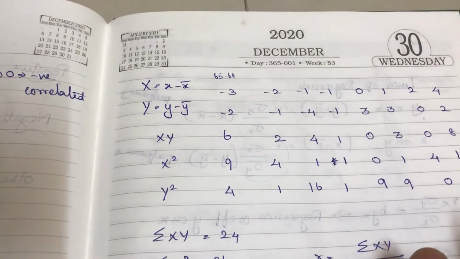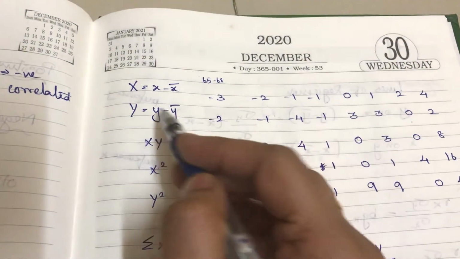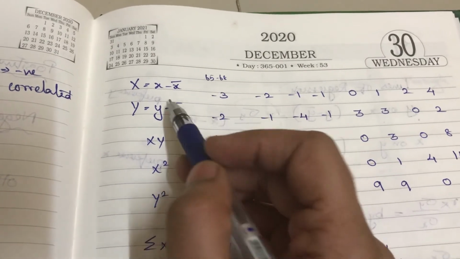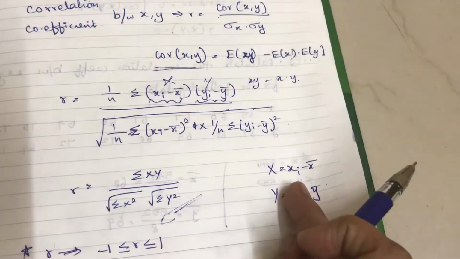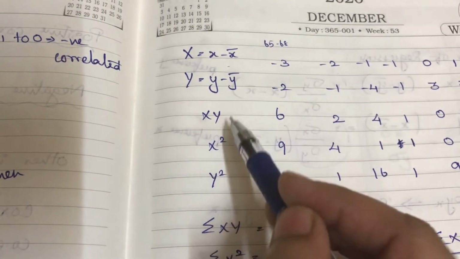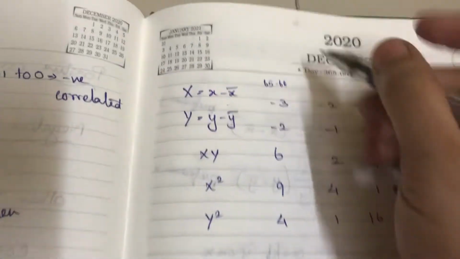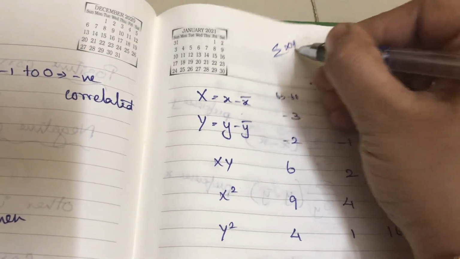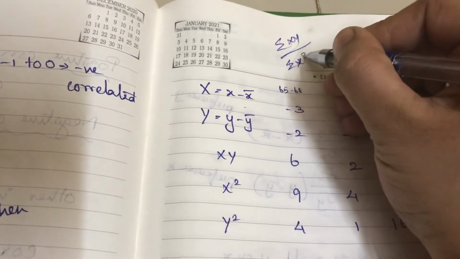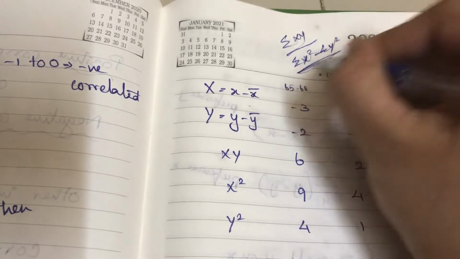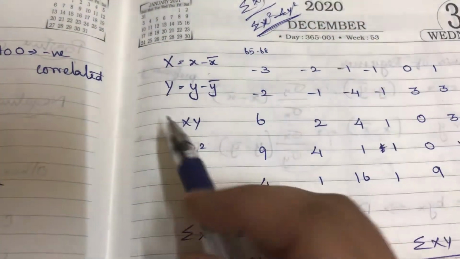After that, just form a table: capital X equal to x minus x bar, as we have seen in the formulas, and the same applies for y. Then find xy, x square and y square, because the formula for r, the correlation coefficient, is the summation of xy by the square root of the summation of x square into the summation of y square.